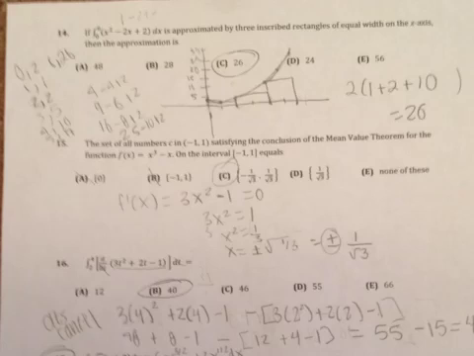Okay, number 14 says, the integral from 0 to 6 of x squared minus 2x plus 2 dx is approximated by 3 inscribed rectangles of equal width on the x-axis. Then the approximation is, since it's from 0 to 6, that's your integral, and you have to have 3 rectangles. So you're going to do 6 divided by 3, so your width should always be 2. As you can see right here, I had all my widths at 2.